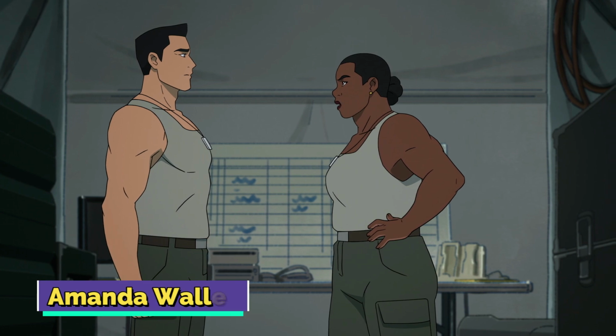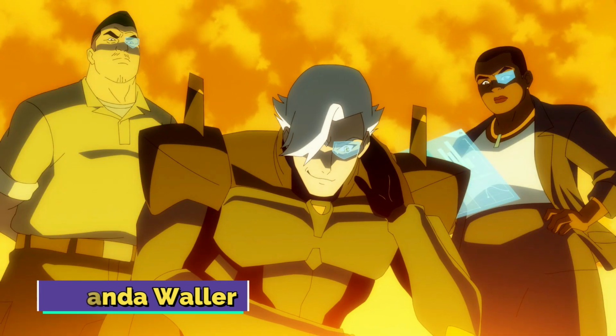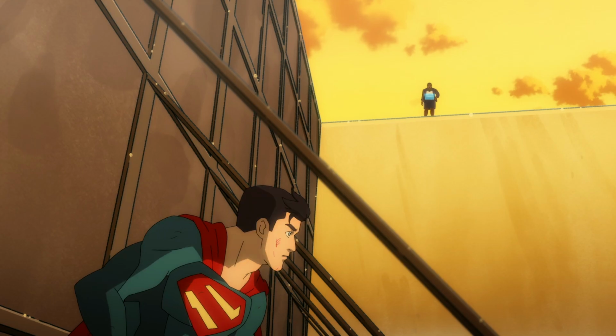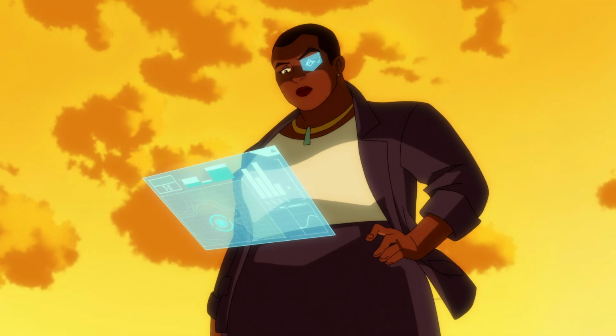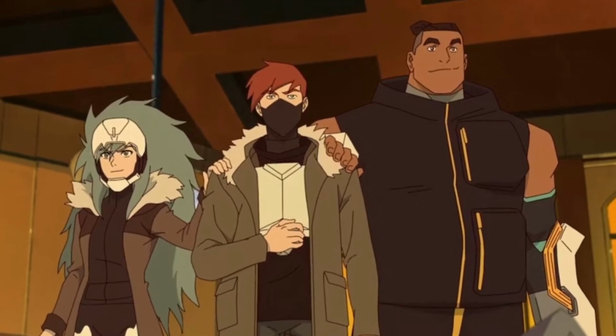Amanda Waller. Once a loyal companion of Sam Lane, another antagonist, Amanda Waller soon became the main antagonist of Season 1. But how did that happen? Well, her ambition knew no limits, and soon it enabled her to do destructive things that made her a terrifying villain. Although My Adventures with Superman is a lighthearted series, Amanda Waller isn't.